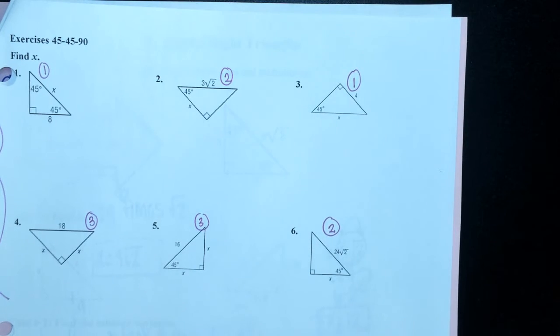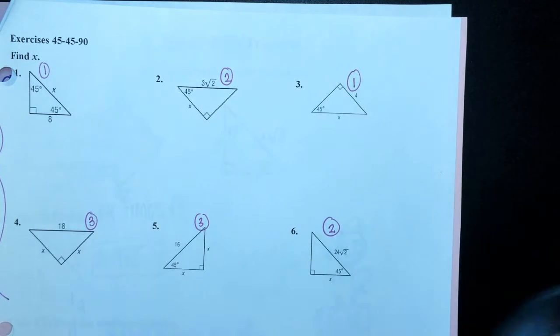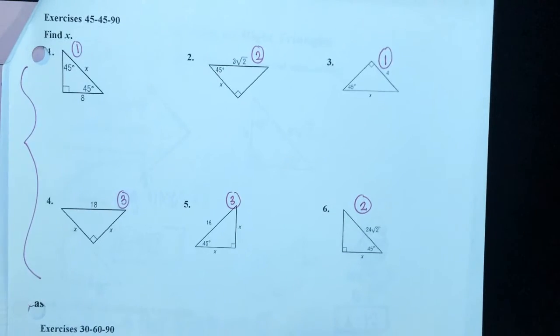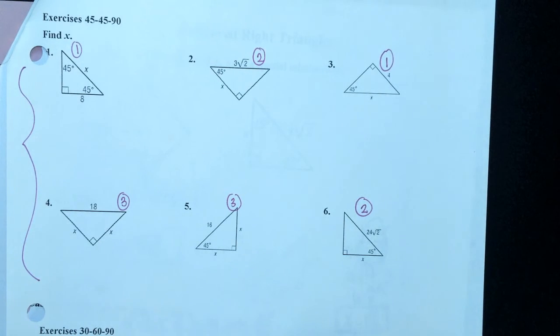All right, after you've checked your cases, go ahead and finish 1 through 6. Yeah, those are the case numbers. I wanted you to try it on your own, though. Did you finish 1 through 6? Then you can work on your project again.